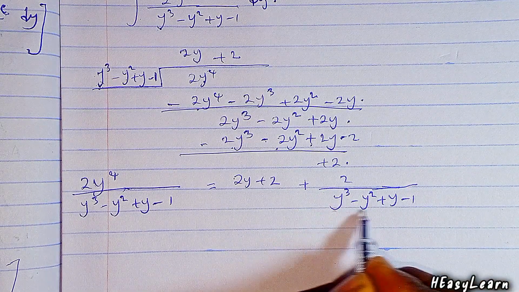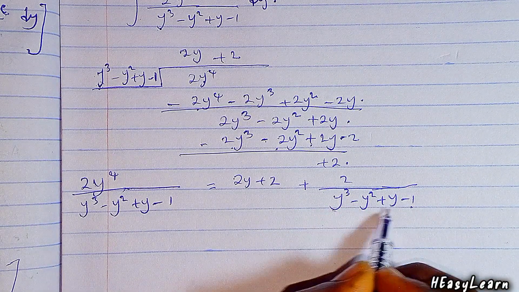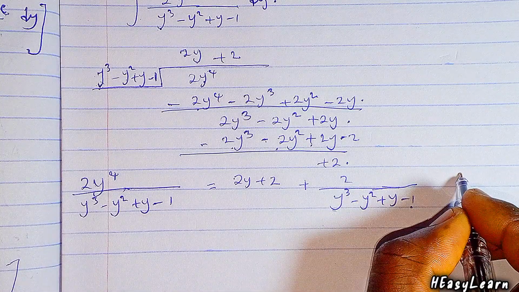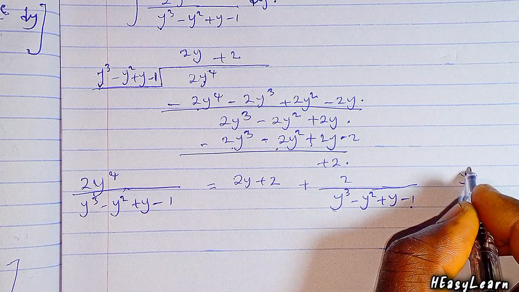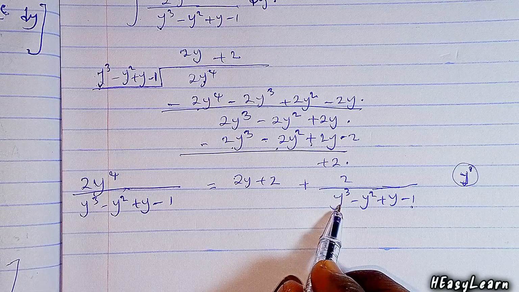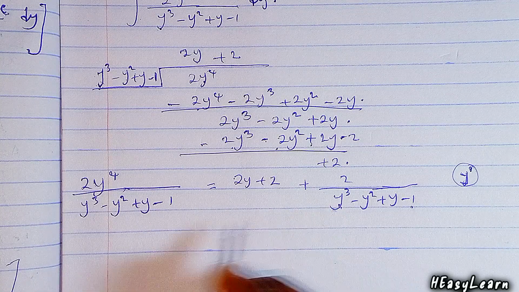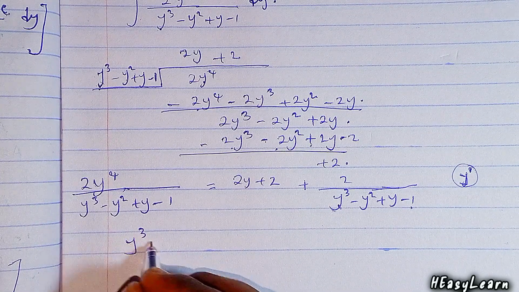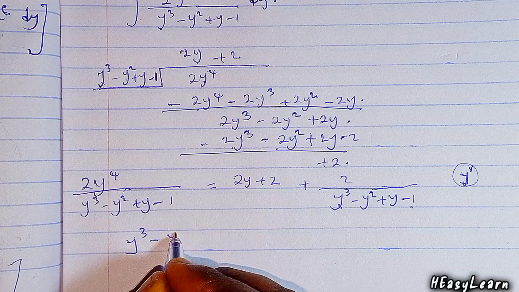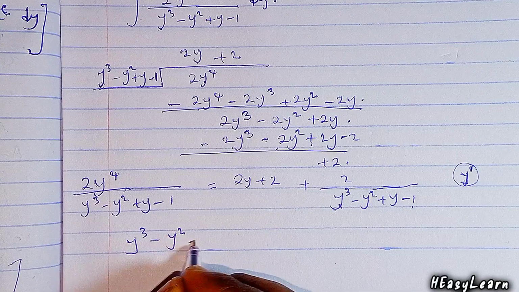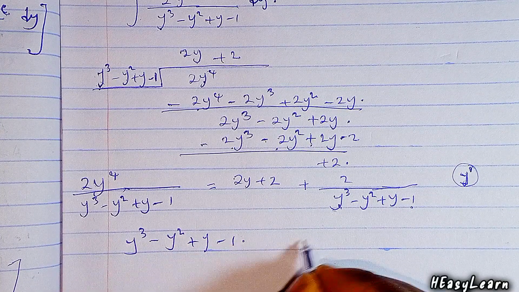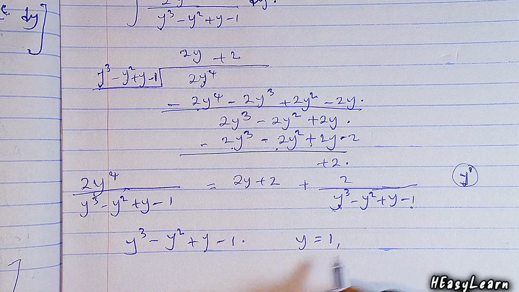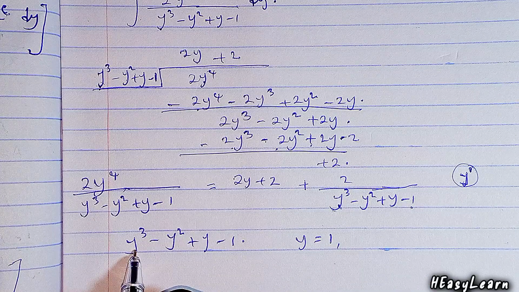Look, the denominator comes with a cube again. We have to factor the denominator in such a way that it will come with just degree 1, to the power of 1. So what is this? In this case, we are going to find another factor of y to the power of 3 minus y squared plus y minus 1. In this case, y equals 1 is a zero of this expression.